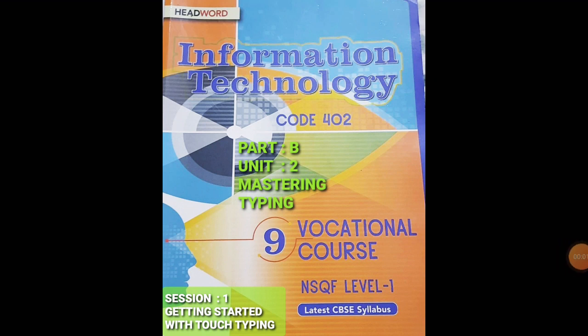Students of class 9th, today we are going to read about Part B, Unit 2, Mastering Typing, Session 1. In this session we are going to learn about getting started with touch typing. Students, today we will try to understand about the keys. Different keys are present in the keyboard, and the keyboard is a common input device.